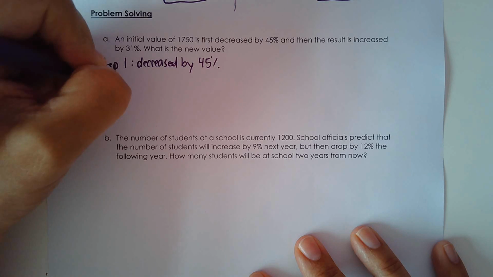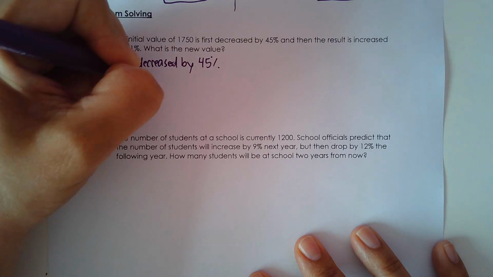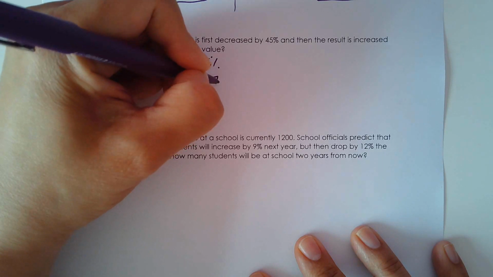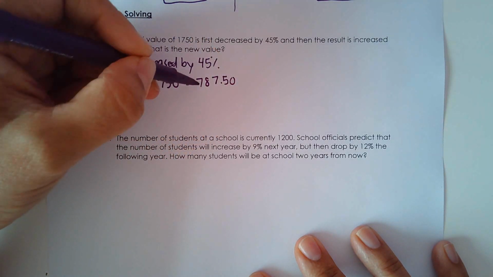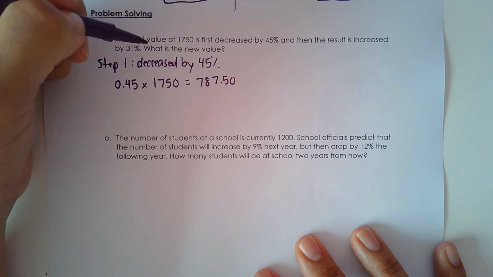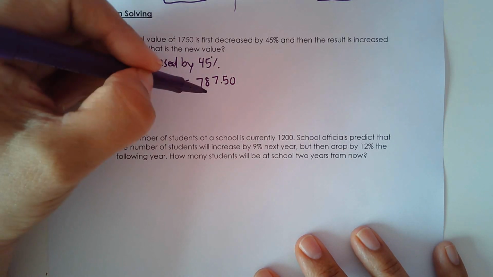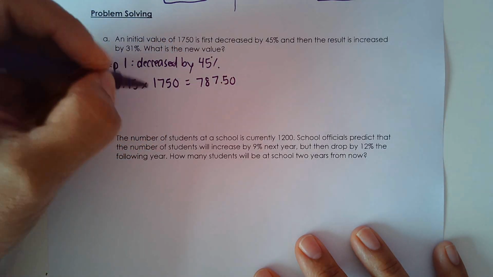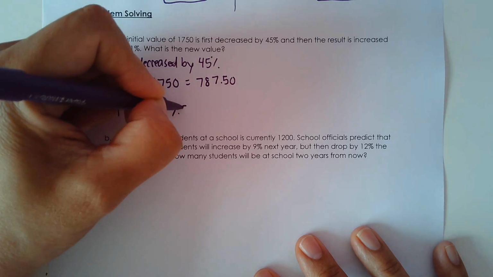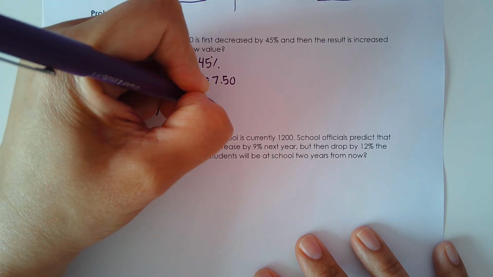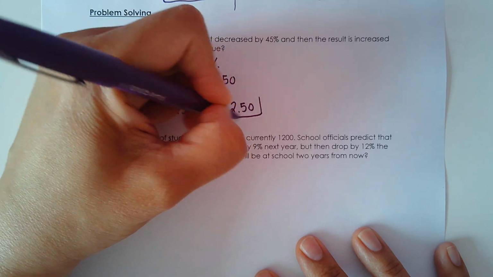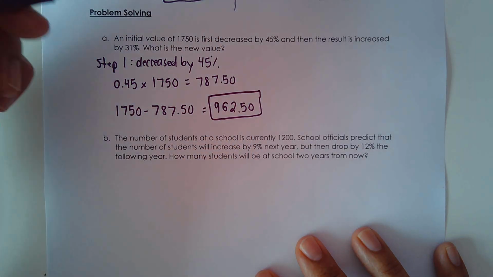So we take the percentage, multiply it by the number, and we get a value of 787.5. And then because it's being decreased, we subtract this from the initial value. And we get a value of 962.5. Okay, so that's step one.